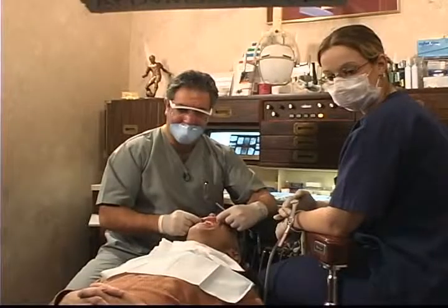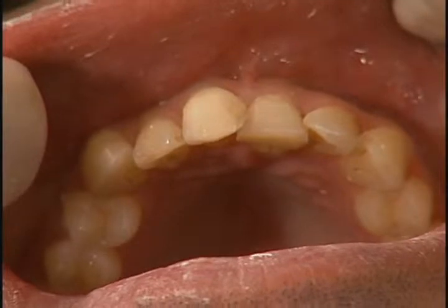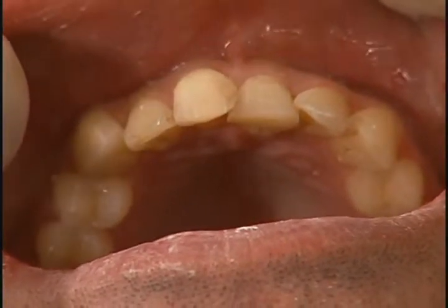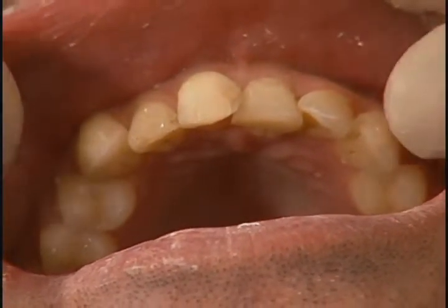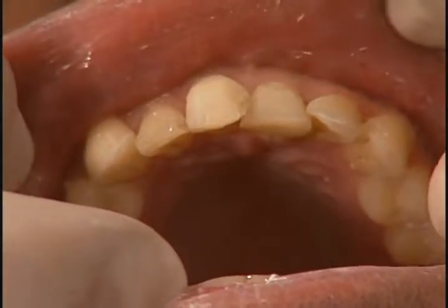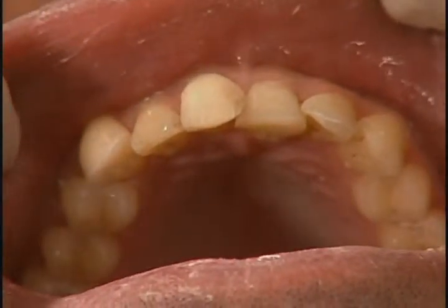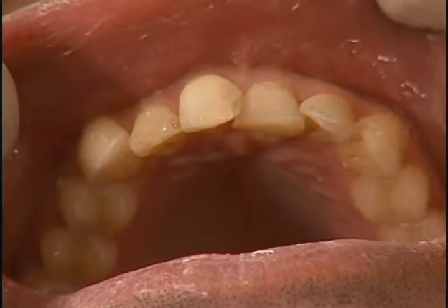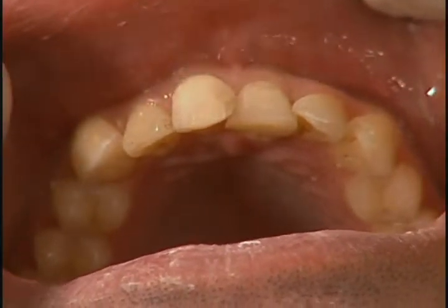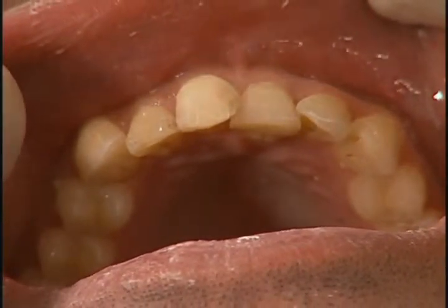And you can see now, after the initial arch form recontouring, we're getting a little bit better semblance of what ideal arch form should be. We'll finalize the arch form when we do our individual preparation, but this gives us a little bit of a guideline as to ideal arch form.